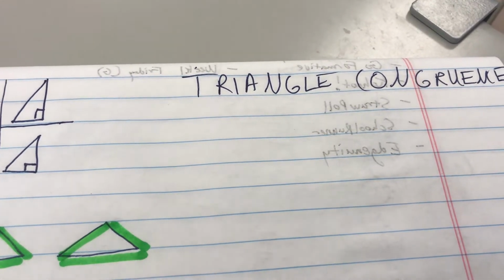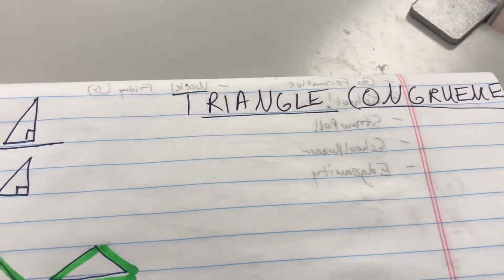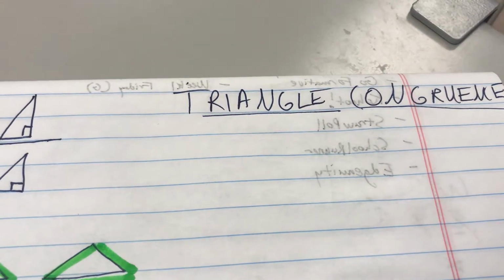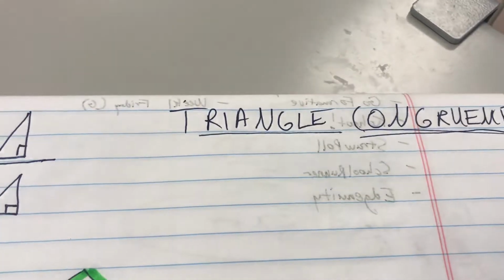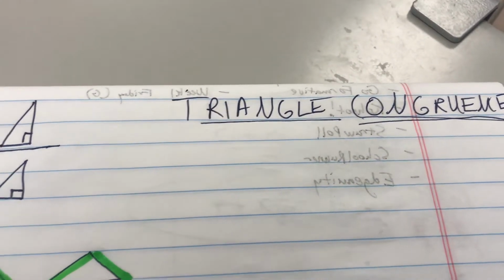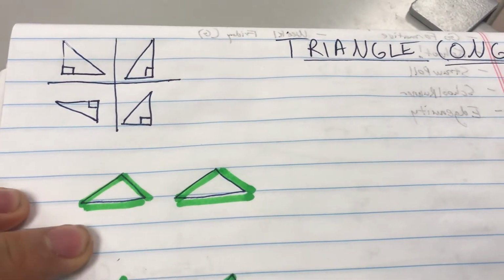Alright, boys and girls, we are going to be exploring the triangle congruence theorems, okay? They're basically a set of theorems that prove that triangles are congruent. We've already explored congruence in the previous unit, right? So what was the previous unit about? It was about rigid motions.